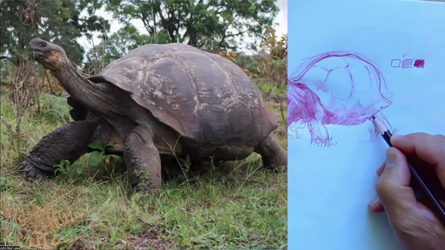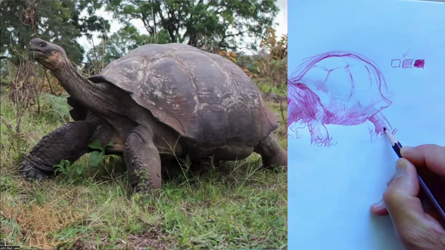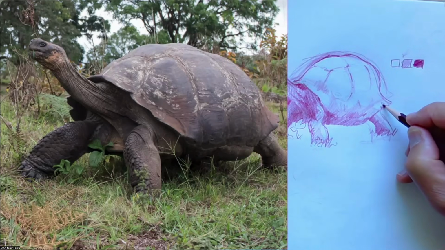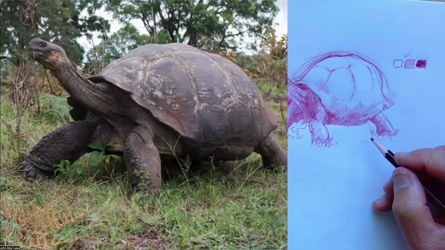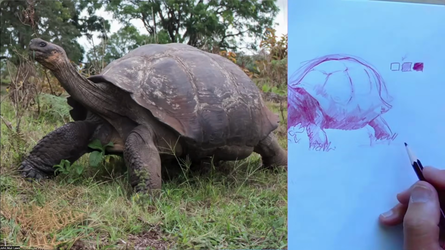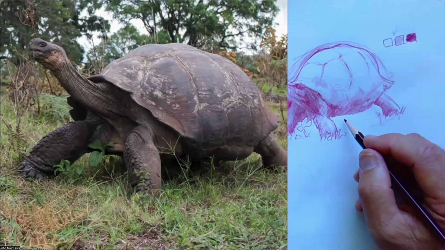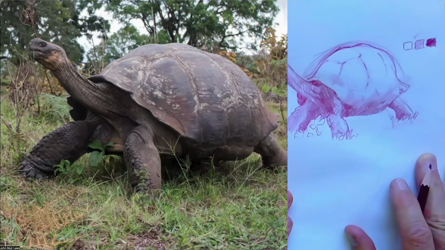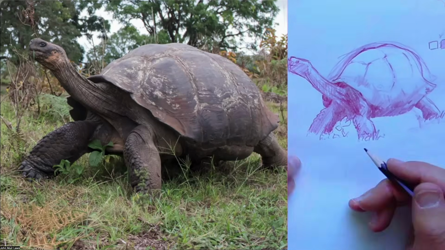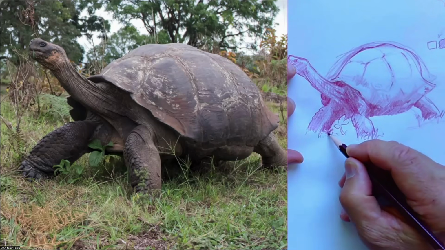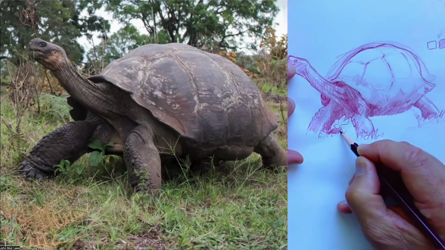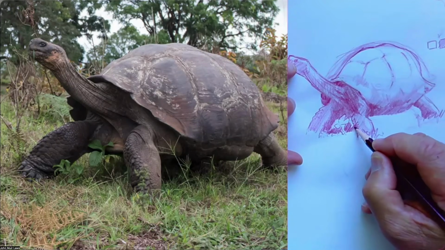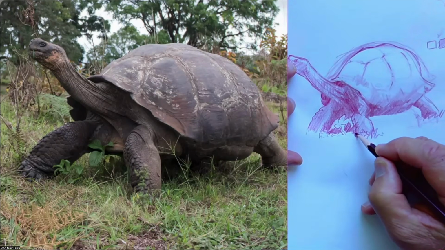And I have some dark on that back leg. Maybe put in a little bit of dark in here. And so now I've got my little tortoise friend cruising along. If I want to, I can ground it by giving it a cast shadow on the ground here. So the grass that is back down in here.